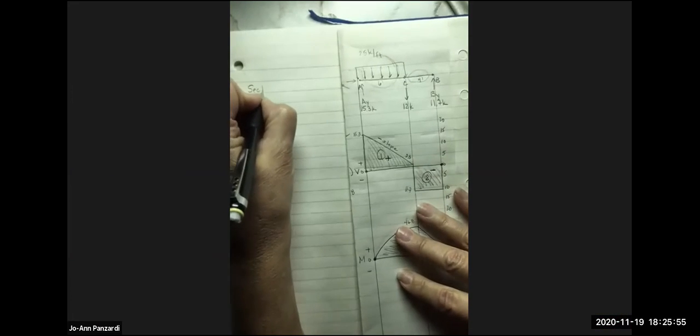Going back to this diagram. So if I did a cut, want to do another cut? Let's say we want section 1.